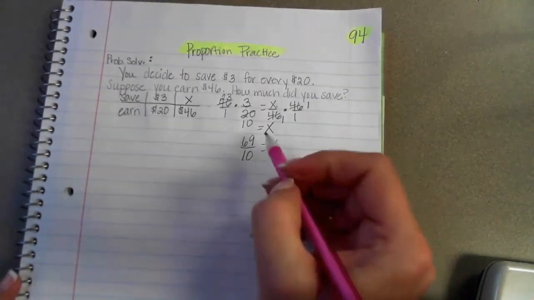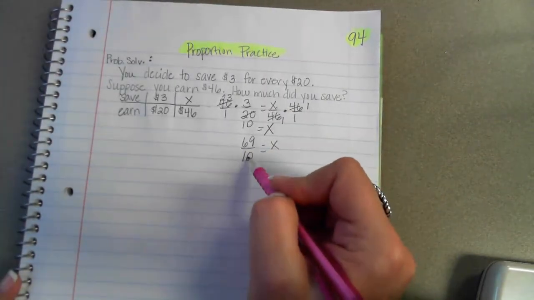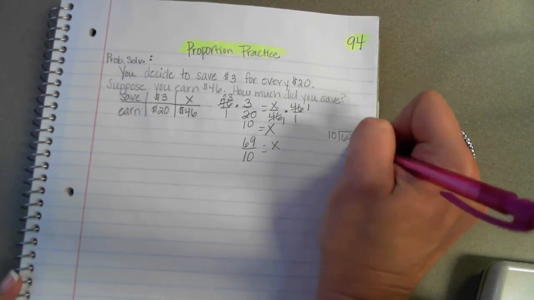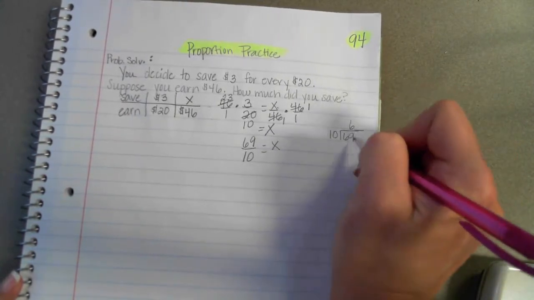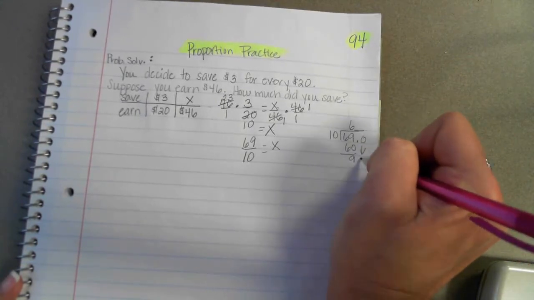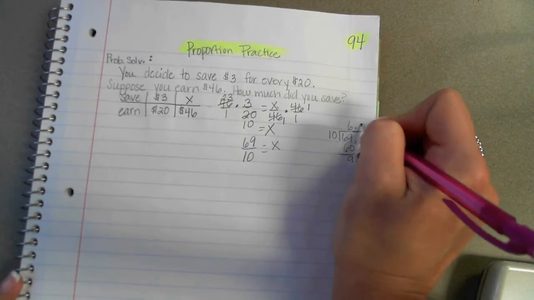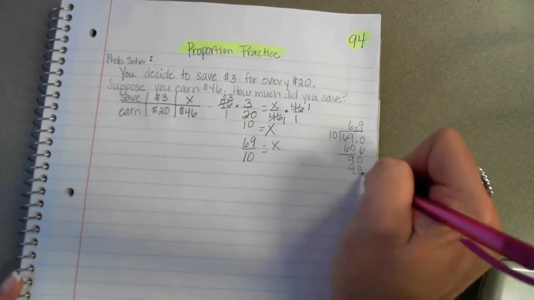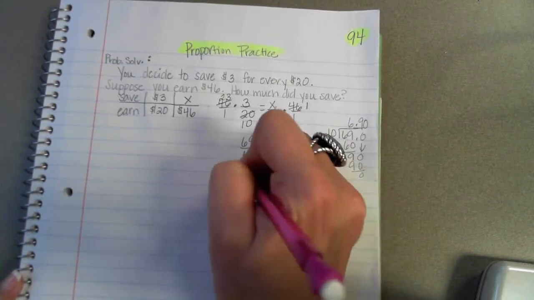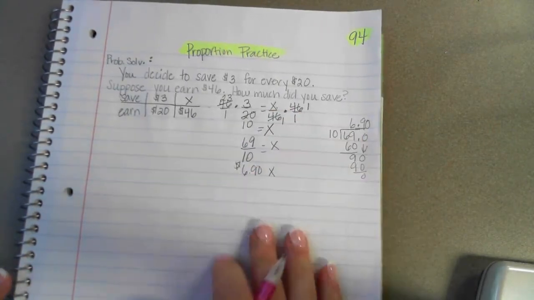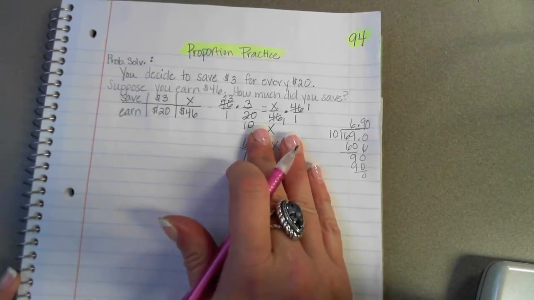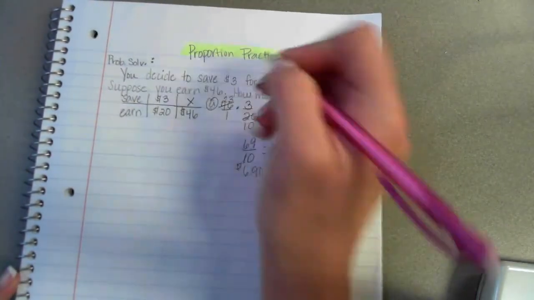Okay, so now I need to simplify 69 divided by 10. So over here, I'm going to take 10 into 69. 10 goes 6 times, 60. I get 9. Bring down my 0. And 10 into 90 is 9 times with 0 left. So I'm going to save $6.90. So that's solving for X. Okay, this one was the first way, solving for X.